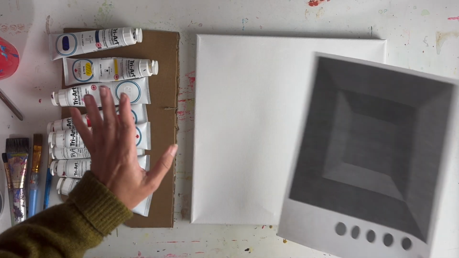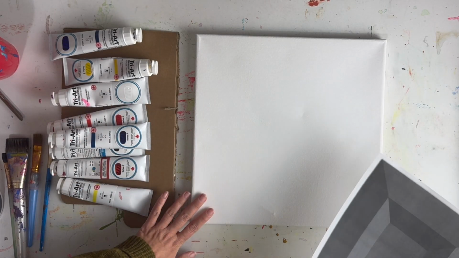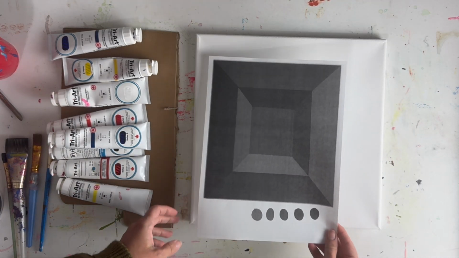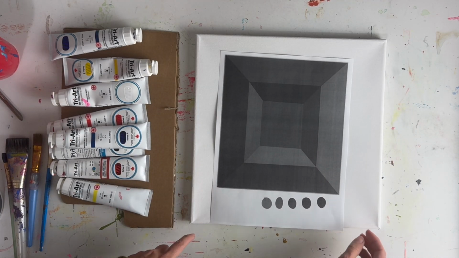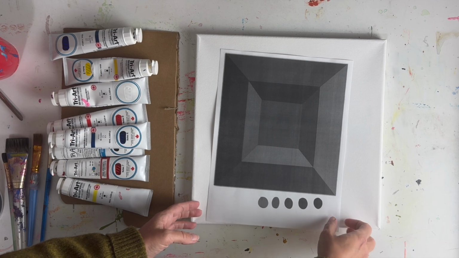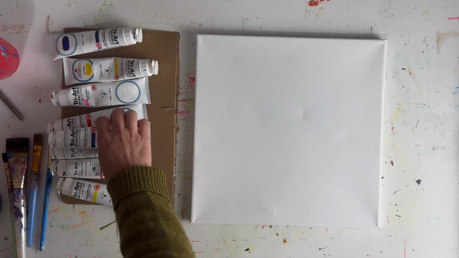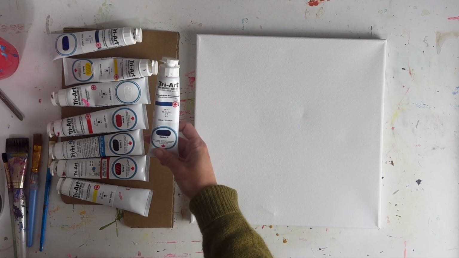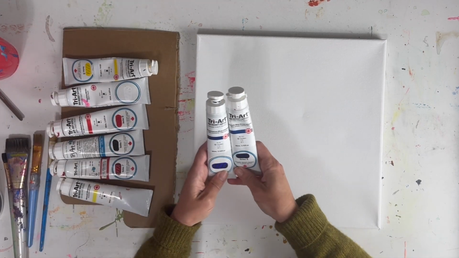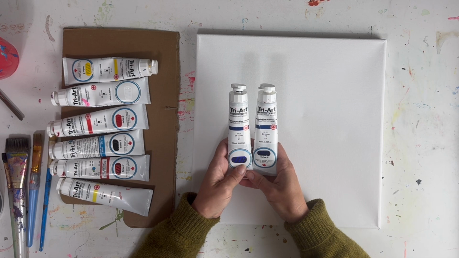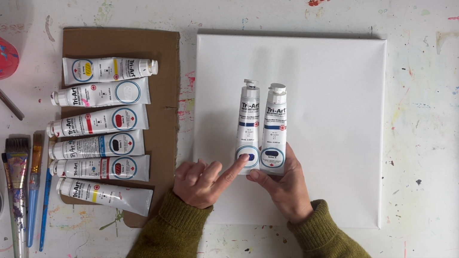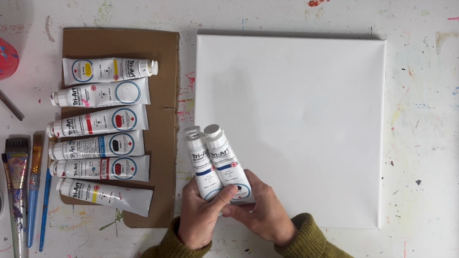For the materials for this project, I'm using a canvas that's a square, and I also printed off the reference image from D2L to show me the different values that I'm going to need to mix. Now I'll talk a little bit about my acrylic paint set. In this set, I have a warm blue and a cool blue.